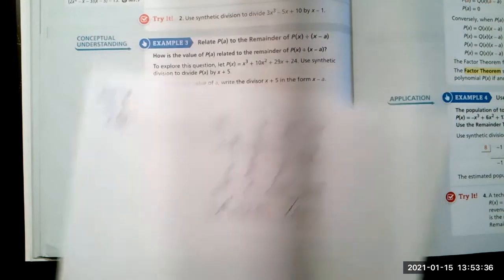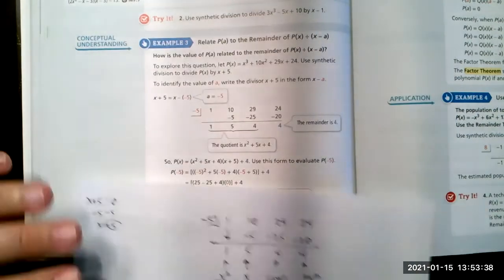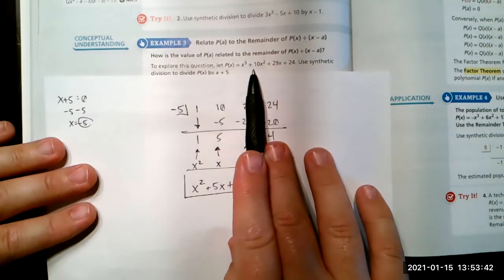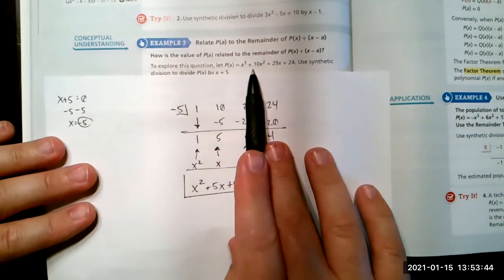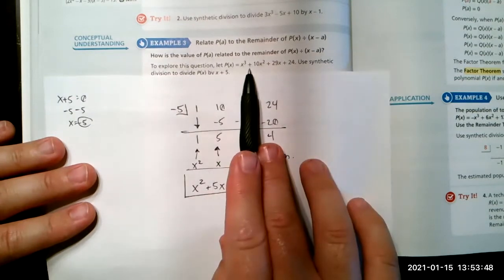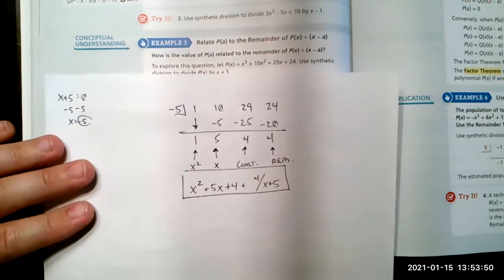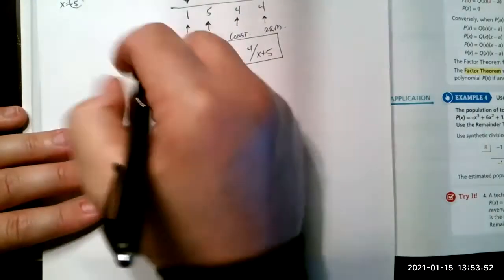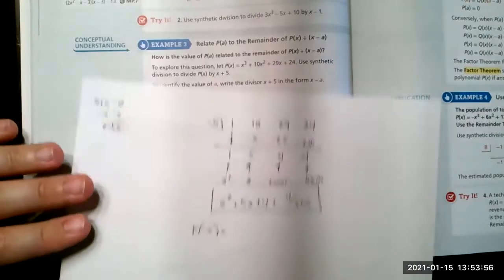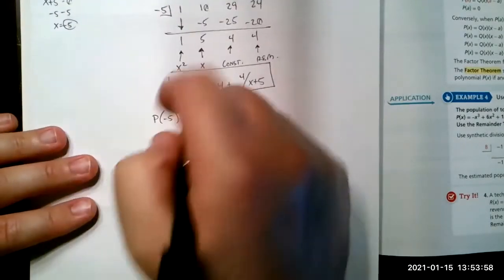Or if you took this problem, x cubed plus 10x squared plus 29x plus 24, and you evaluated it instead of dividing by -5, if you evaluated the function using -5, let's write this down. P of -5 equals x cubed plus 10x squared.